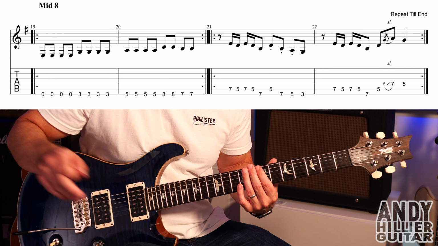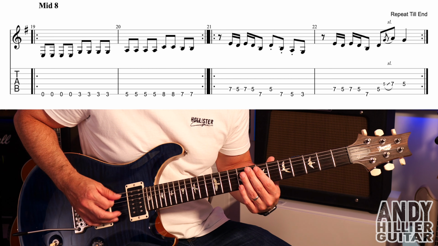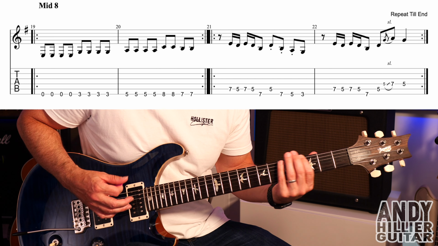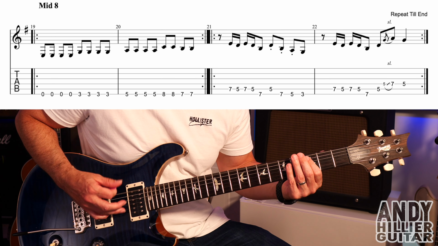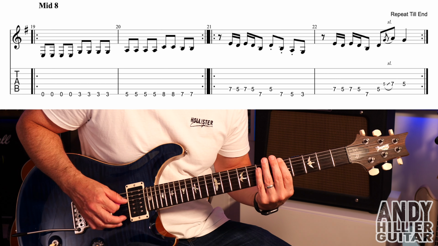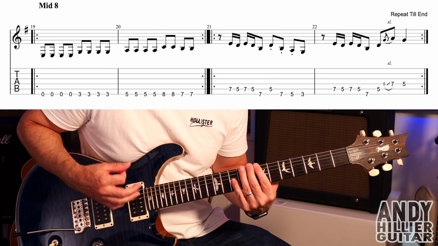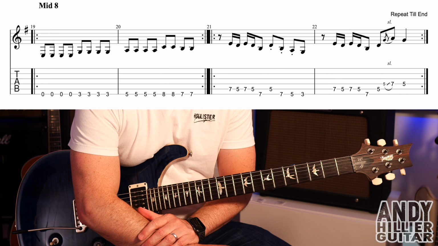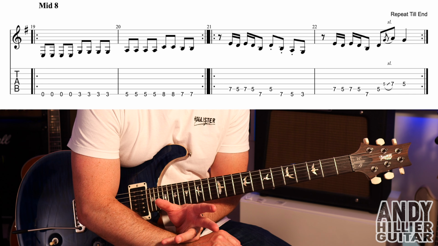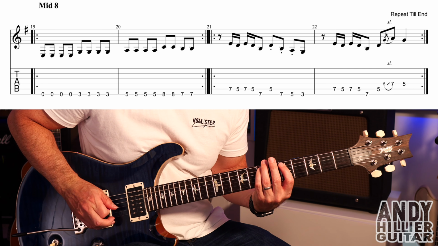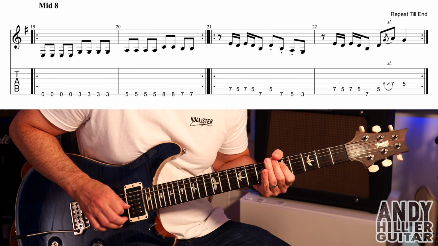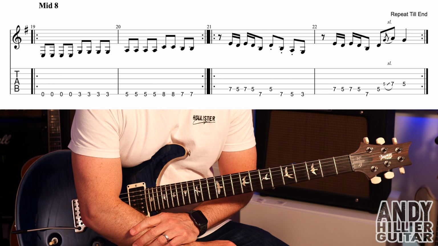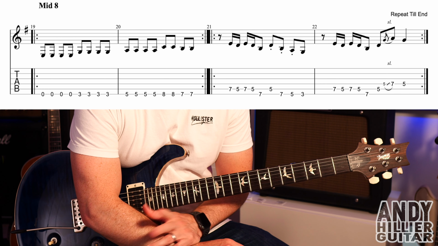So bars 19 and 20 go. Then repeat it. And then it just goes back. Bars 21 and 22 are just that riff again. And it just repeats that till the end of the song.